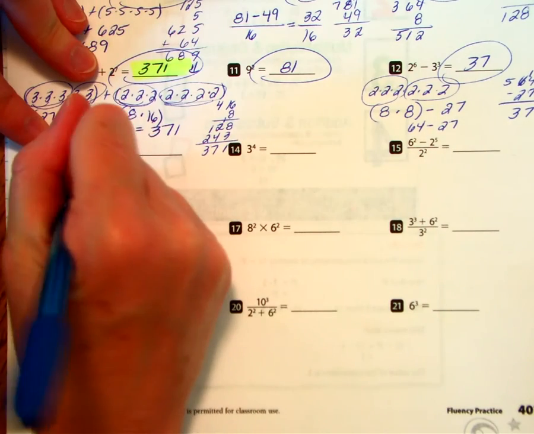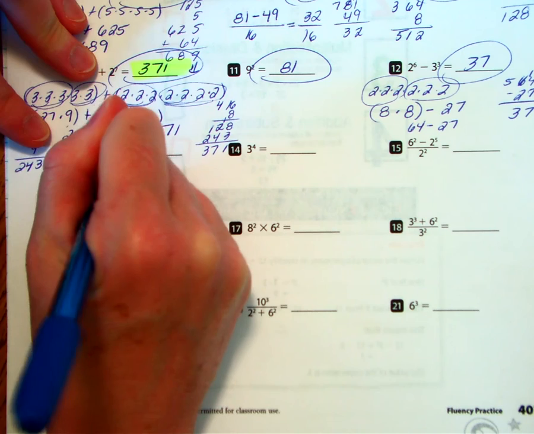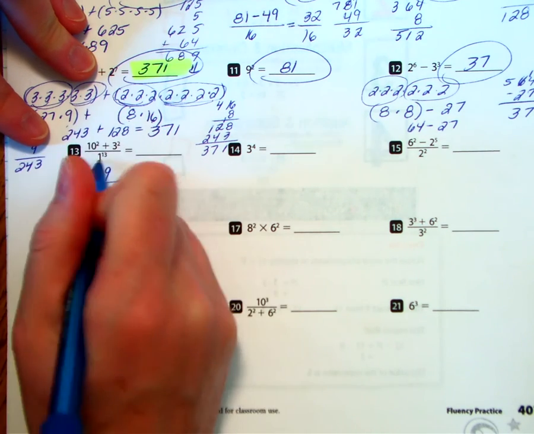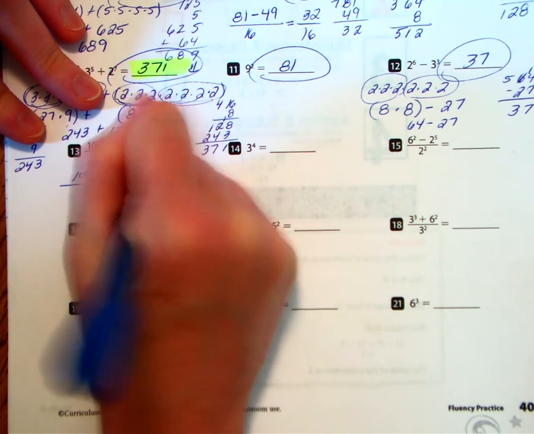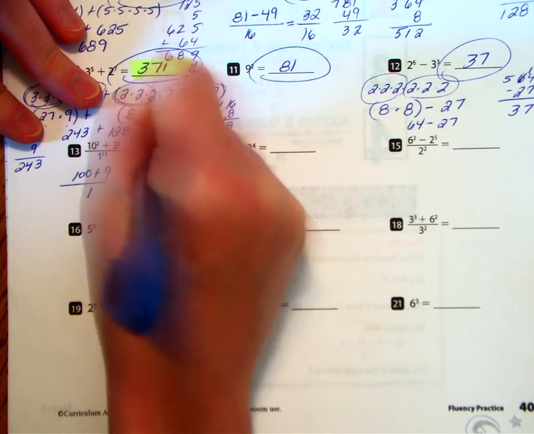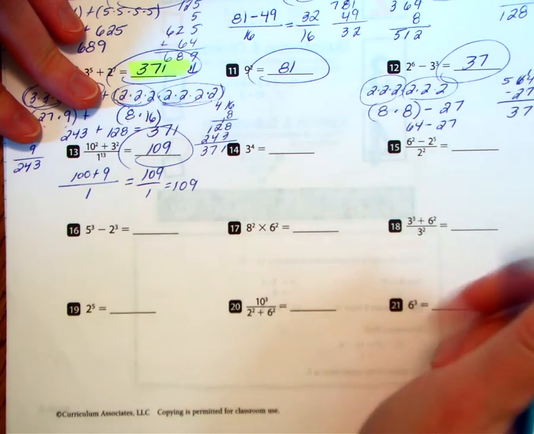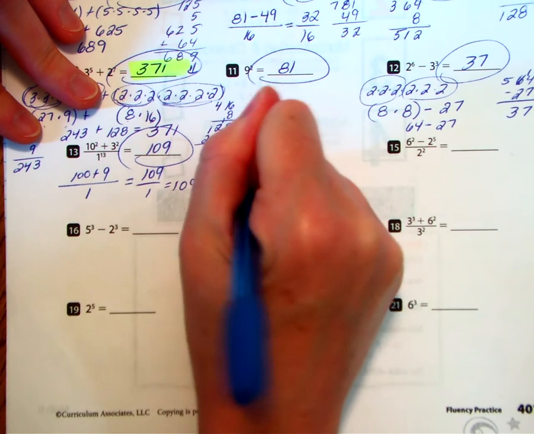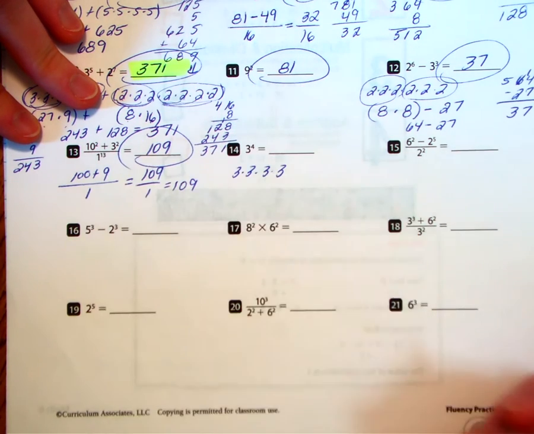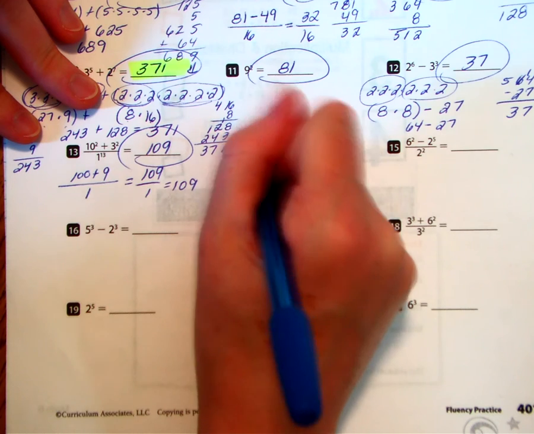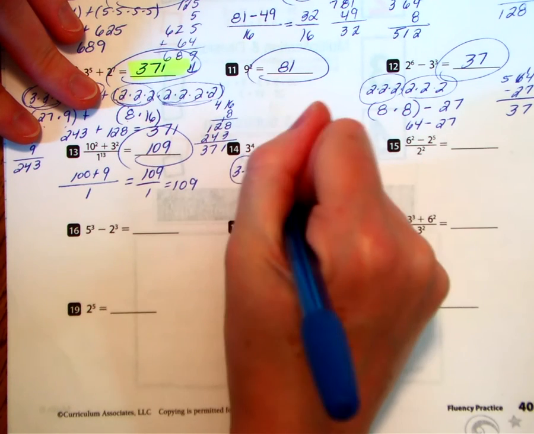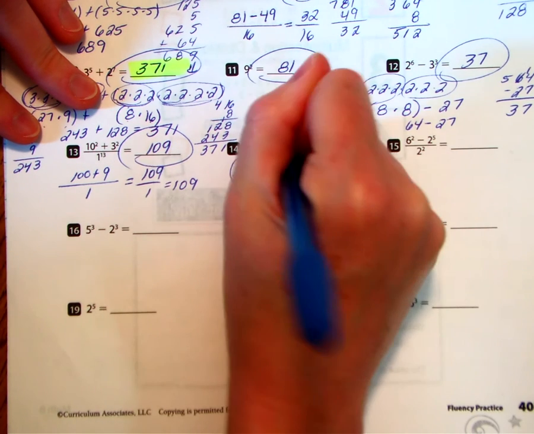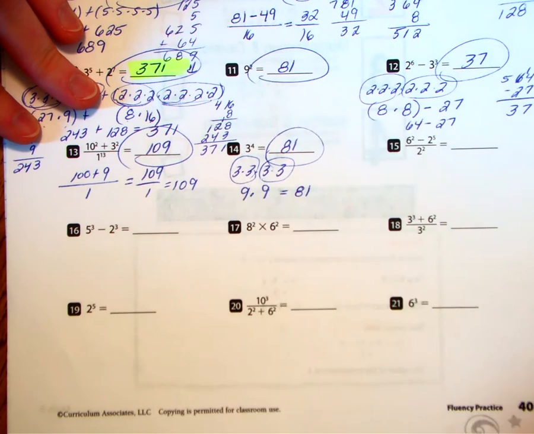10 squared is 100, plus 3 squared is 9, all divided by 1, because 1 to the repeated power is still 1. So I've got 109 divided by 1, which is going to leave me 109. 3 to the 4th power. If you're wondering a quicker way to break that down, 3 times 3 is 9, another 3 times 3 is another 9. So now it's 9 times 9, which is 81, which is more manageable.